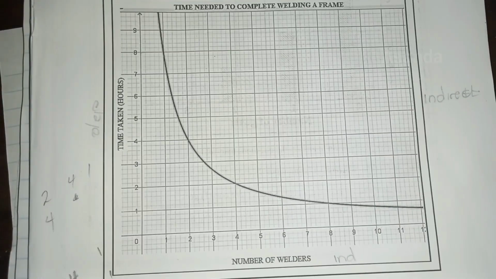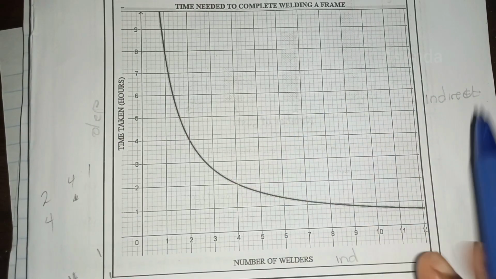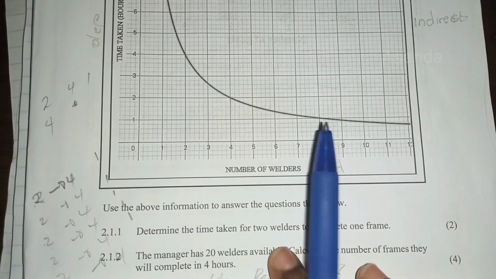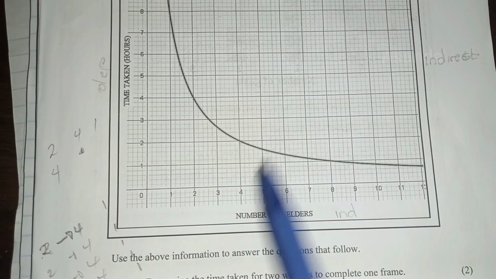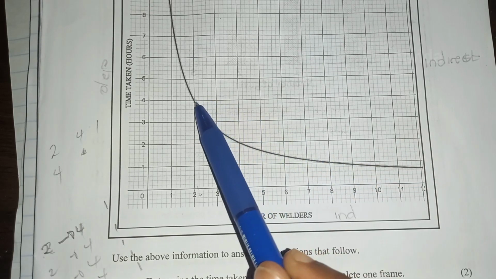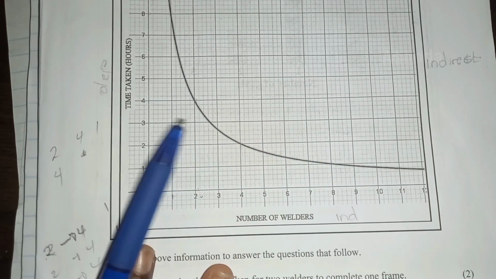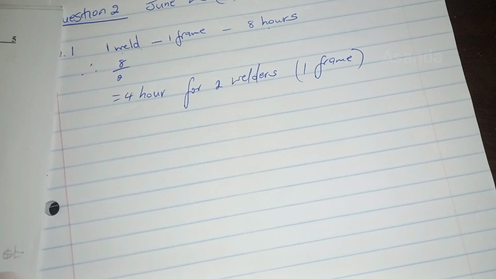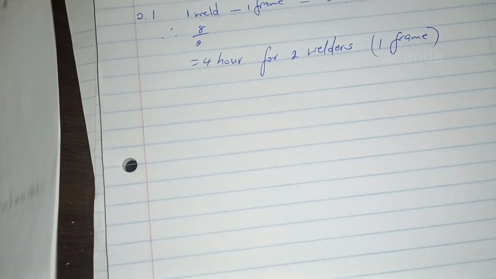I'll show you. They said, how long will it take 2 welders? There's 2 welders there. I go to the graph line, and when I reach the graph line, I go left, and it says 4 hours. So you could have just written 4 hours and gotten the 2 full marks.